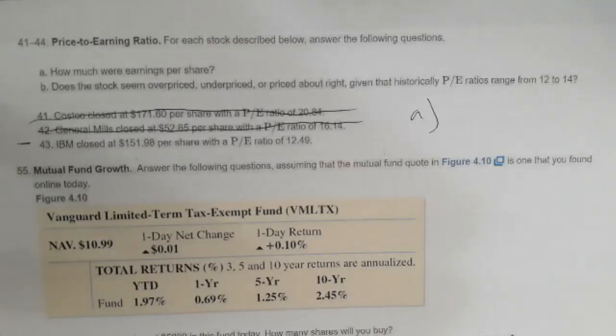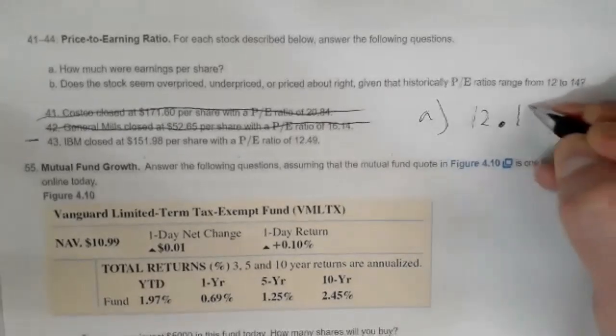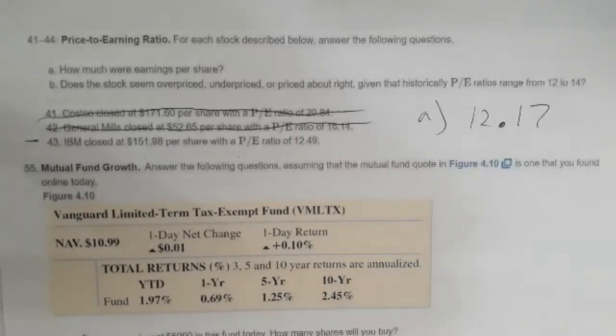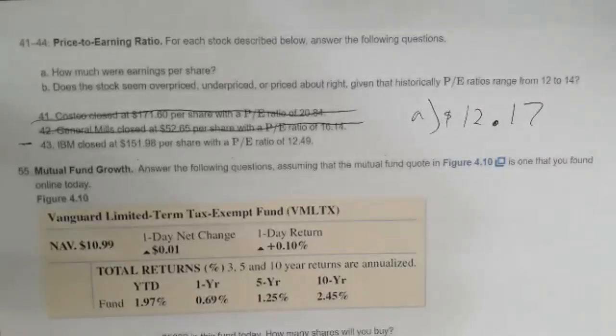Divide, I guess. I want 151.98 and I'm dividing it by 12.49 to find my earnings. So part A, I'm getting 12.168, somewhere in that ballpark. I should probably round it up to 12.17, right? And they are talking about money. So part A says 12.17.